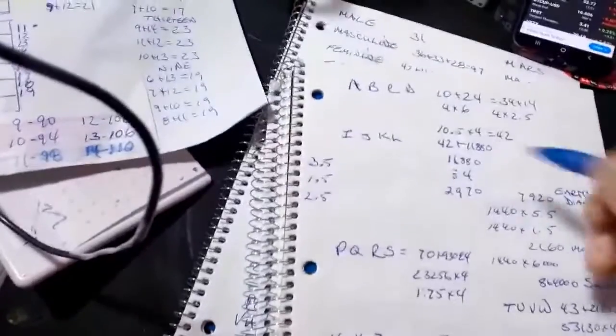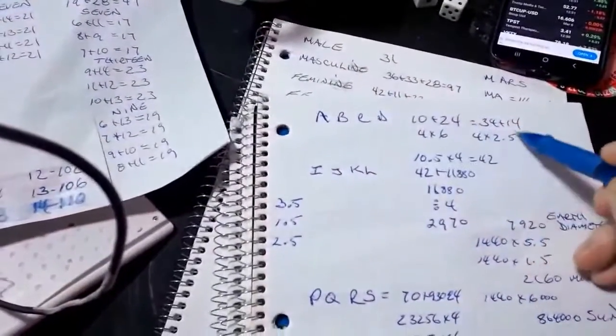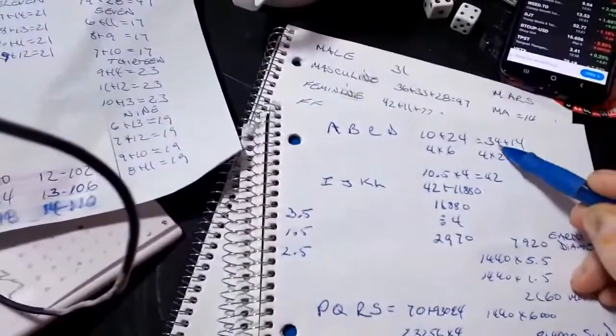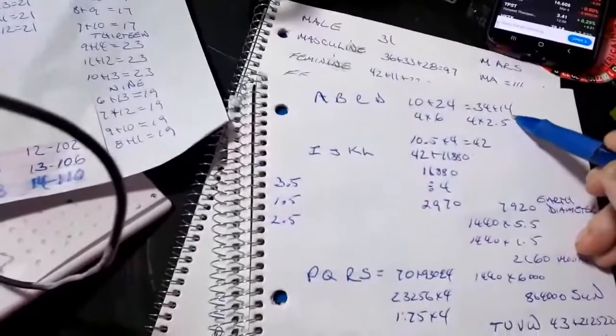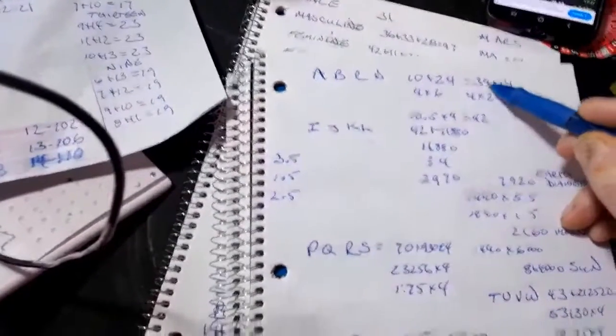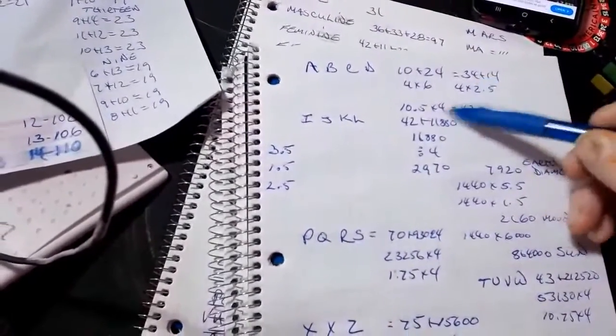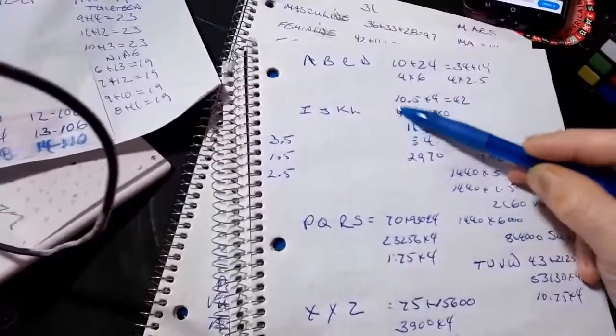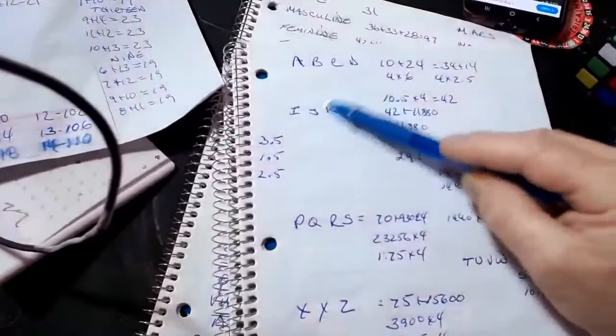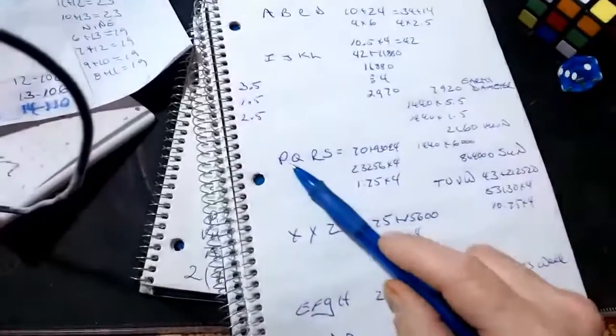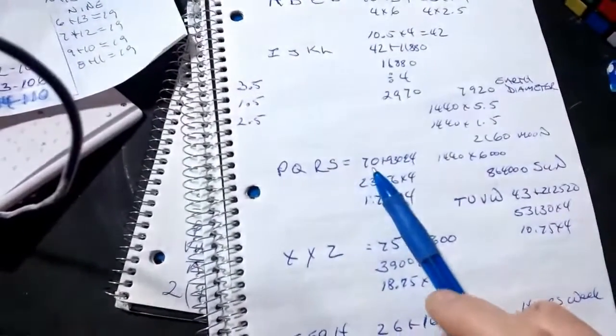So anyways, the end result is when you have A, B, C, D, it gives me a total of 34 and 14. This will lead me up to the moon. I'm going to explain that after. Hand of God, separation of the gateway inside IJKL. Inside of PQRS, it gives me a total of 70.